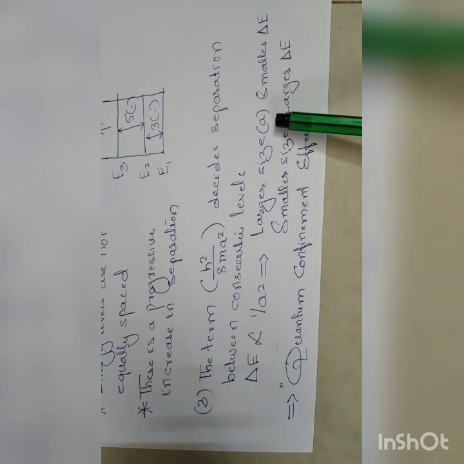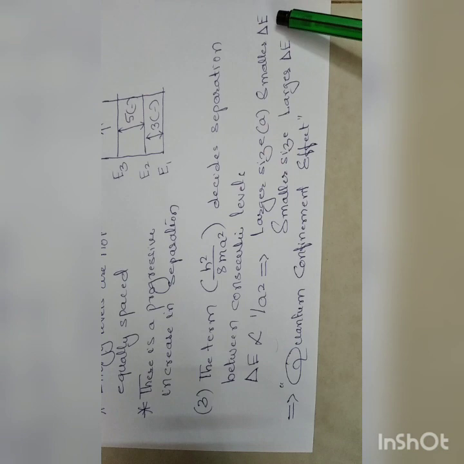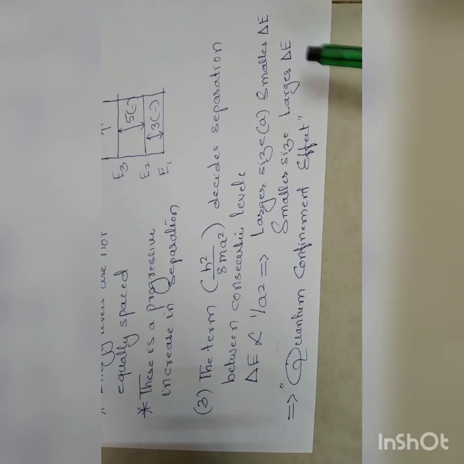So the conclusion we draw here: if I write the difference between two consecutive energy levels as delta E, delta E is inversely related to the square of the width of the box. That is, delta E is proportional to 1 upon a squared. So what is the conclusion we get here? The larger the size, that is, the larger the value of a, the smaller the separation between two consecutive levels. Or oppositely, the smaller the size of the box, that is a, the larger the separation between the two consecutive levels.